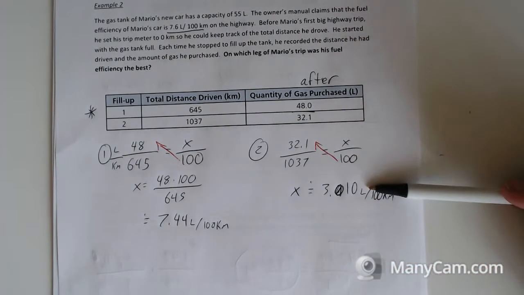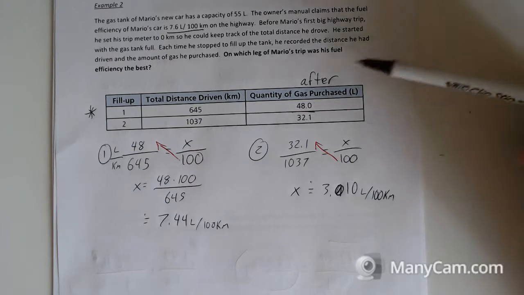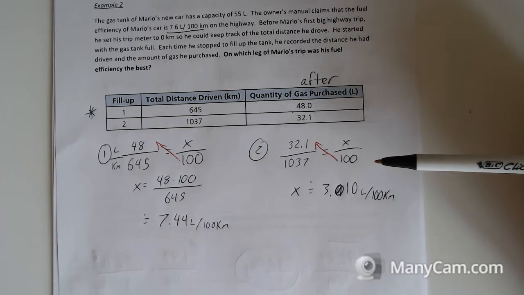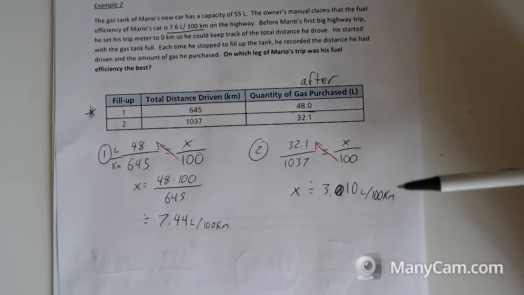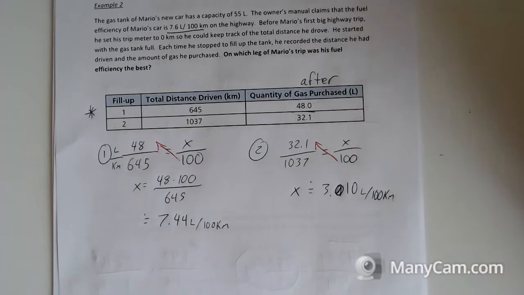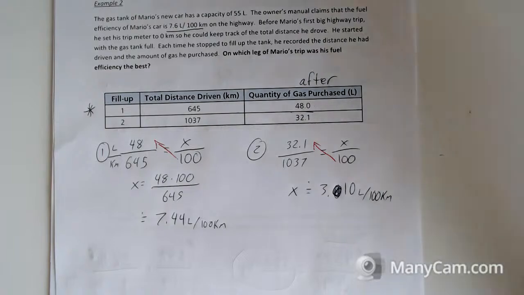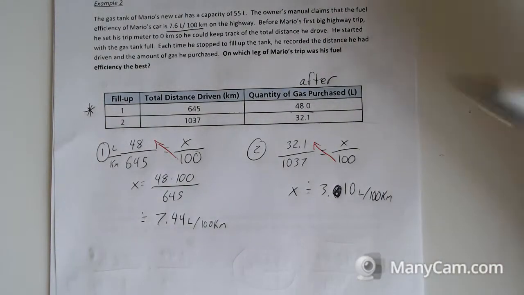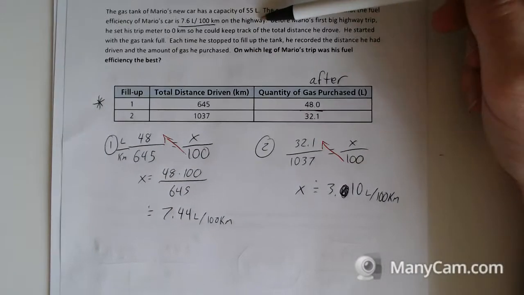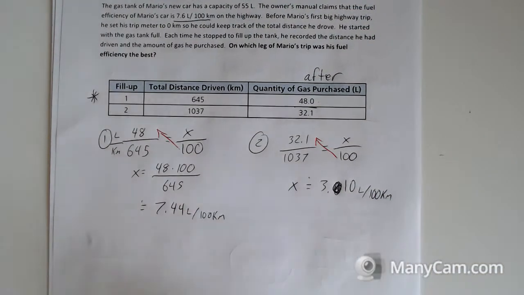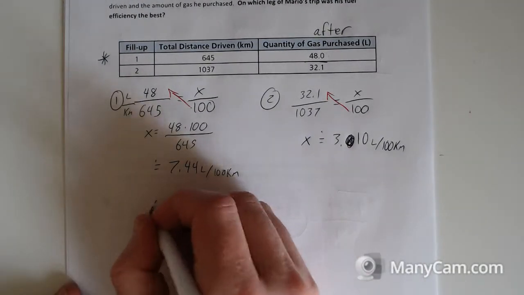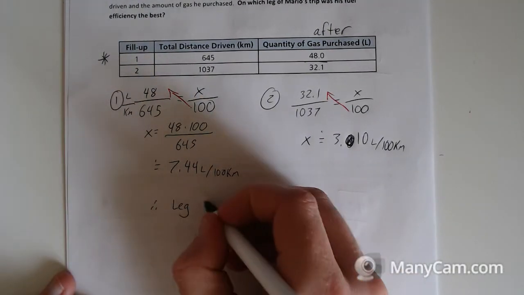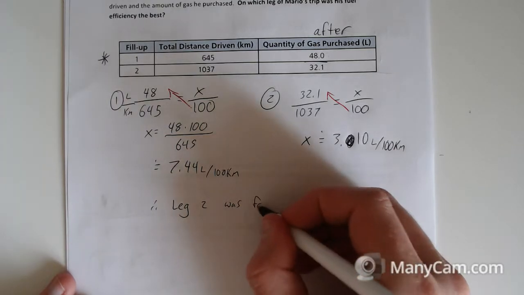Now this is way, way better. It's kind of weird actually how much better this one is. Makes me think there's a math error in here somewhere. But that's why I was being careful with how we interpreted these numbers. So I think it's right. It's just, this must have been all highway driving. The cars are more efficient when they're on the highway because they don't have to stop and start. So this is probably, oh no, that says for the highway. Huh. I don't know. Anyway, that's right. So which one was the more efficient one? Leg 2 was far more efficient.